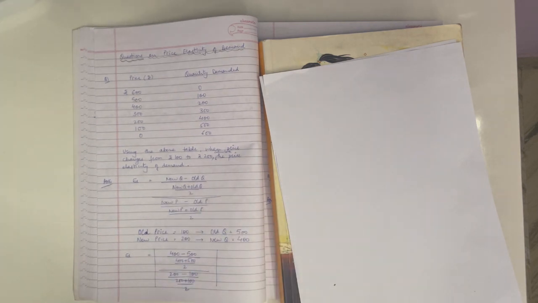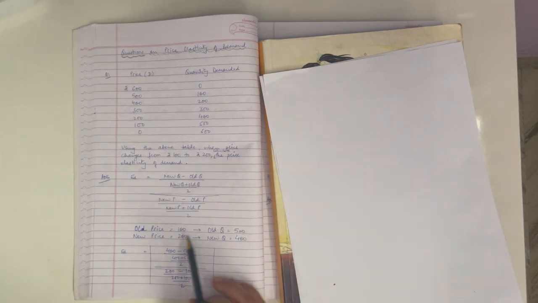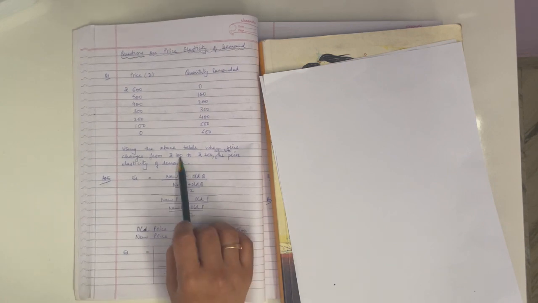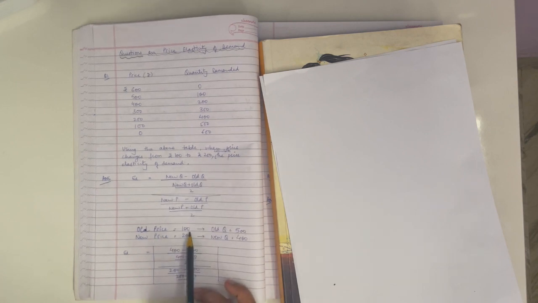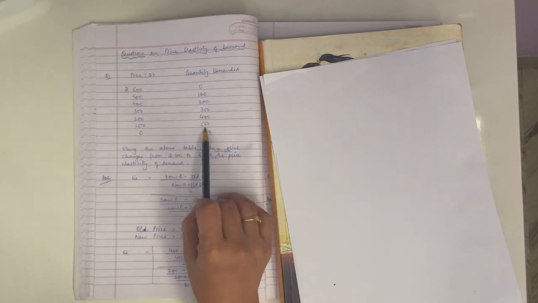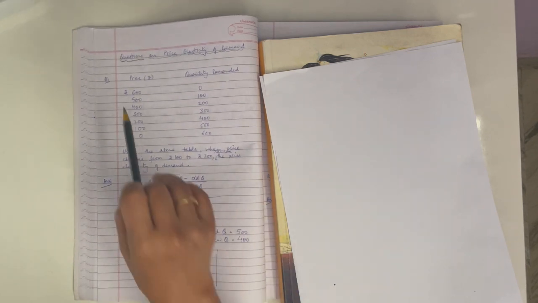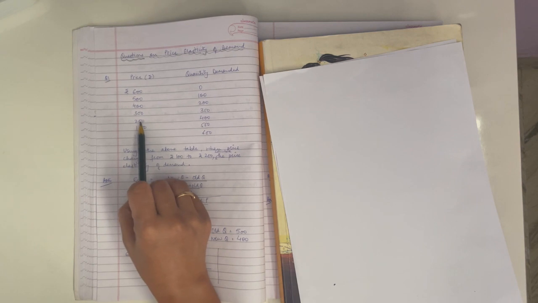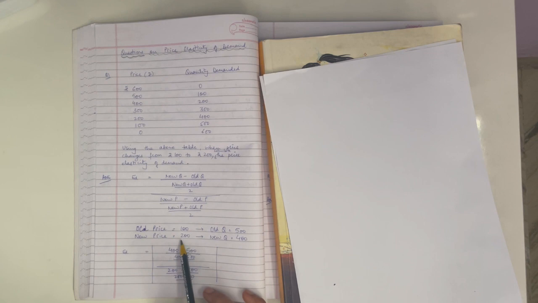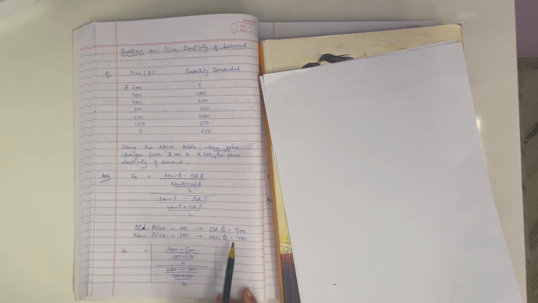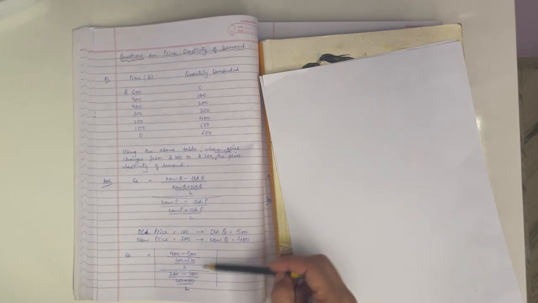What you have to do is substitute the values into it. That's about it. The old price was 100, as told here, since the price changes from 100 to 200. At 100 price, the quantity demanded was 500, so that's our old quantity demanded. At the new price, which is 200, the quantity demanded is 400. Fair enough? Now just substitute these values.